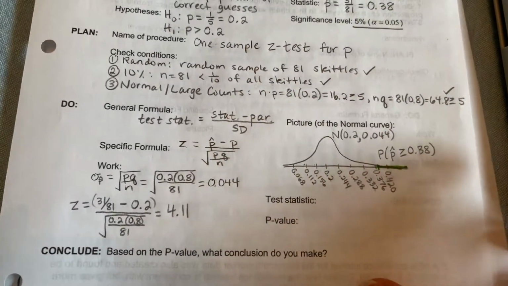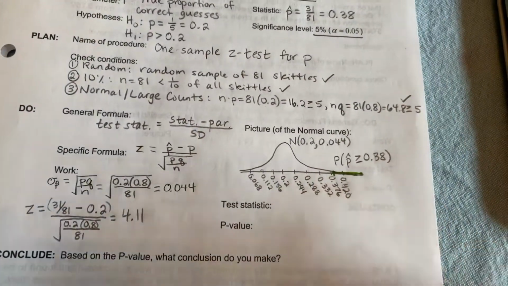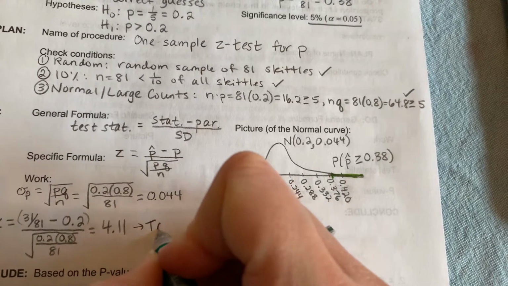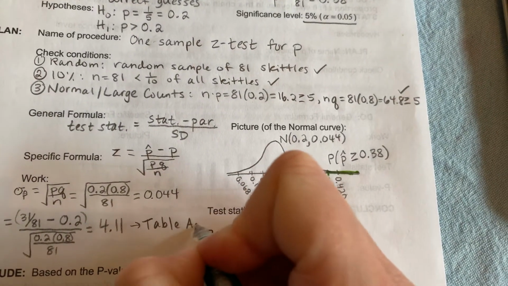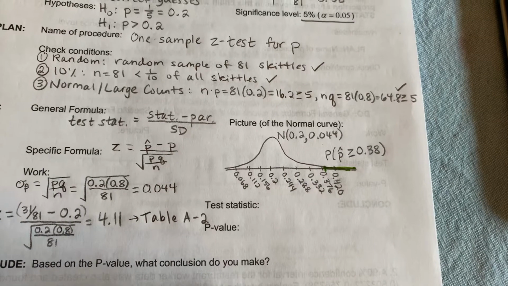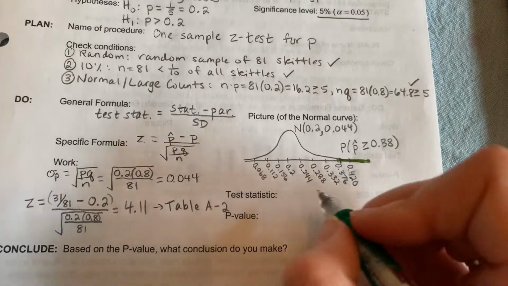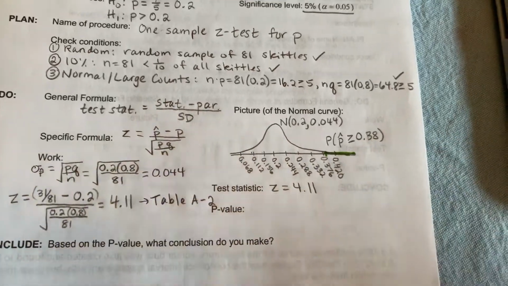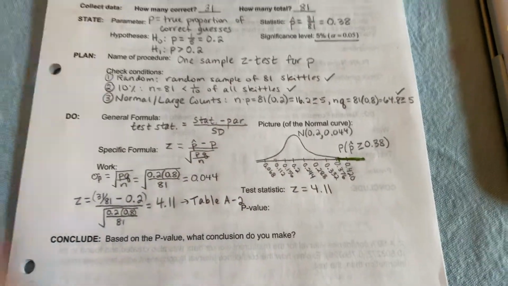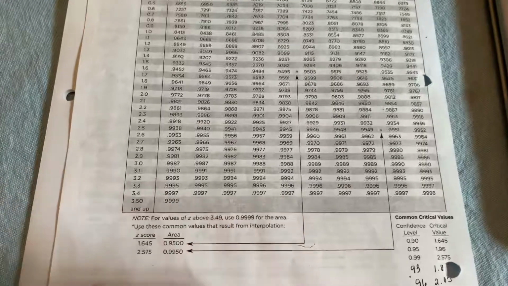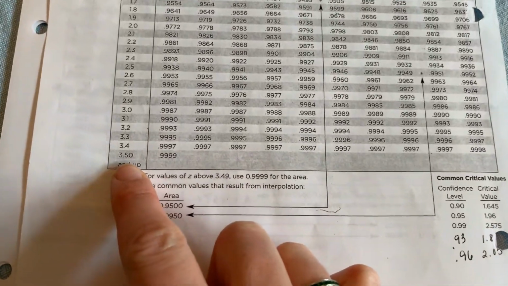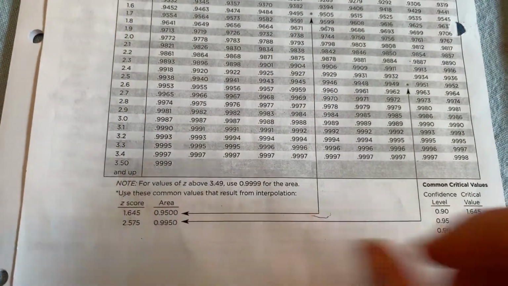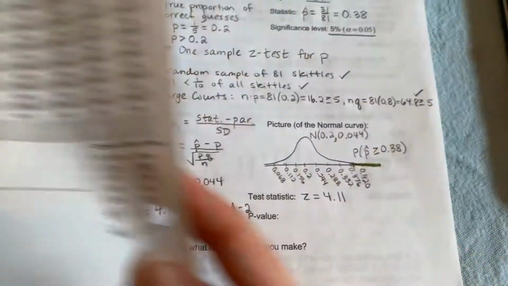So now I use my z-score in table A2 to get my p-value. Oh, it does ask for my test statistic, so I'm going to actually state it. Z is equal to 4.11. I look at my table A2, that's a positive z-score. I come down here, 3.5 is as high as it goes. If it's higher than that, we have a left area of 0.9999.